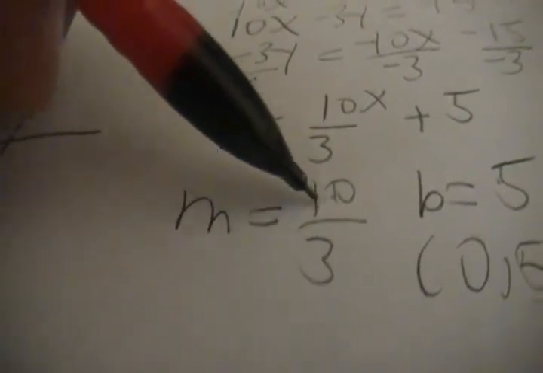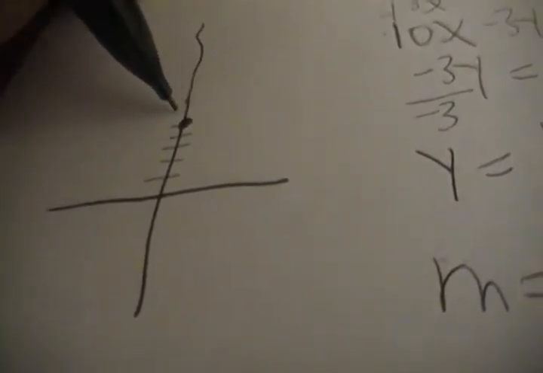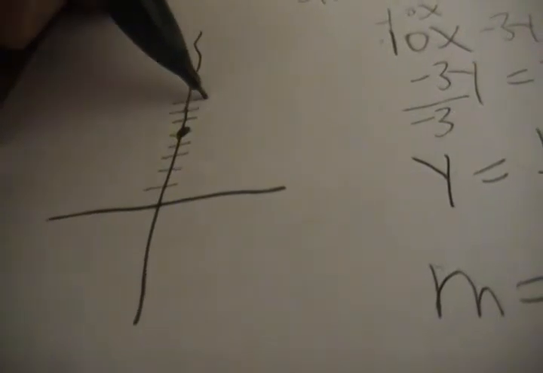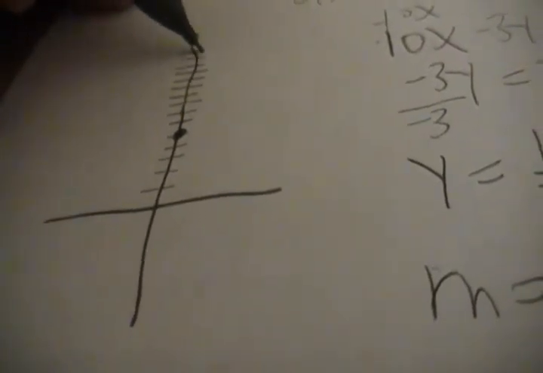So the y value is going to be 10, so we have to go up 10. So okay, let me elongate this. Okay, so it's going to be, alright, 5, 1, 2, 3, 4, 5, 6, 7, 8, 9, 10.